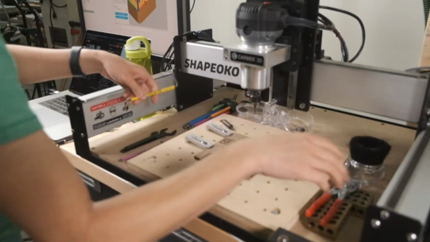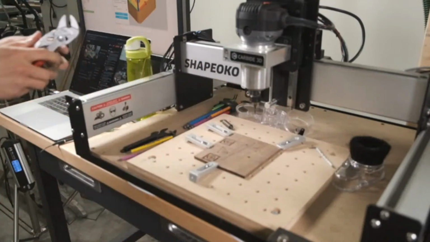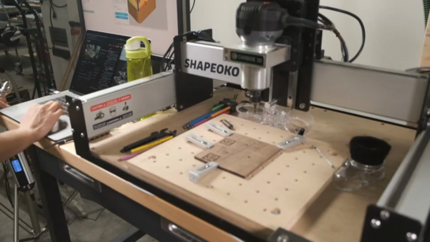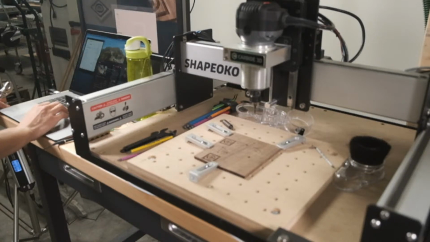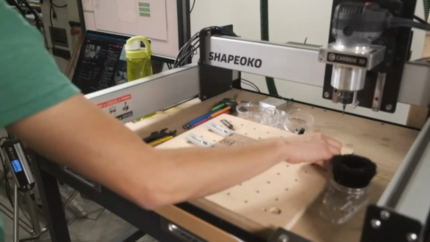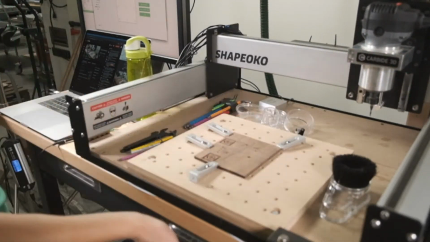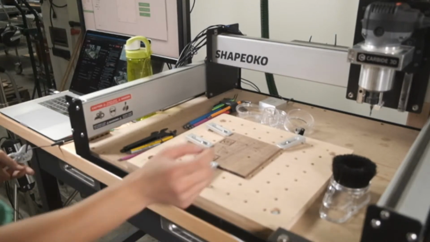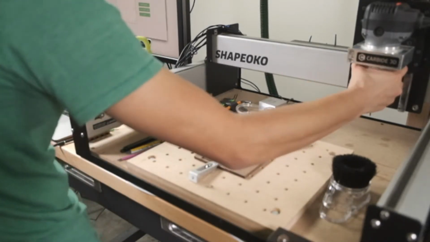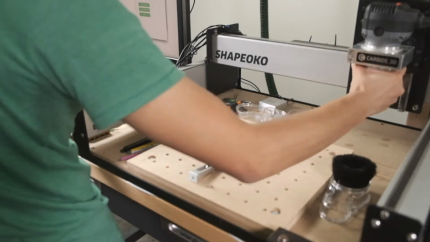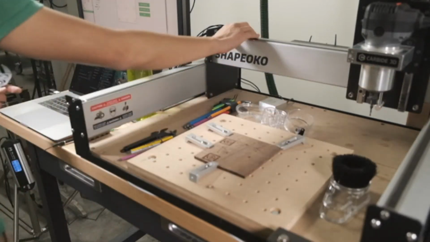So this is all tight. I will clear my workspace so I don't crash into anything. Let's fire up Carbide Motion. Just going to clear all of this and do a quick check to make sure that everything is as it should be. So no rattling, no severe rocking back and forth. Everything seems tight. Belts are good.